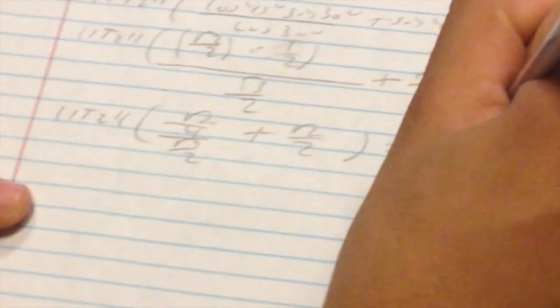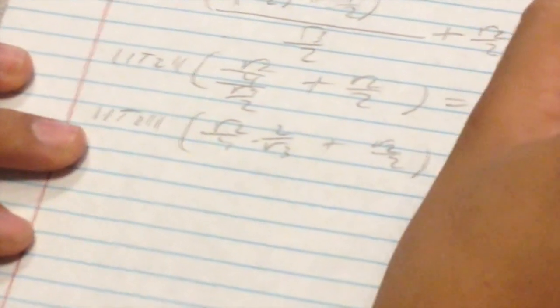Do some algebra. Multiply that. Rad 2 over 4, rad 3 over 2, plus rad 2 over 2 equal to 200. So that's going to be just the reciprocal. So we get rad 2 over 4 times 2 over rad 3 plus rad 2 over 2 is equal to 200.